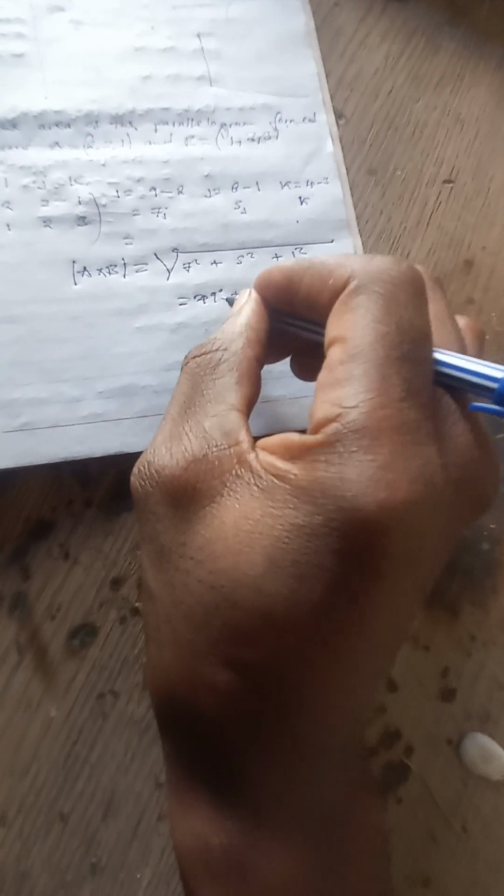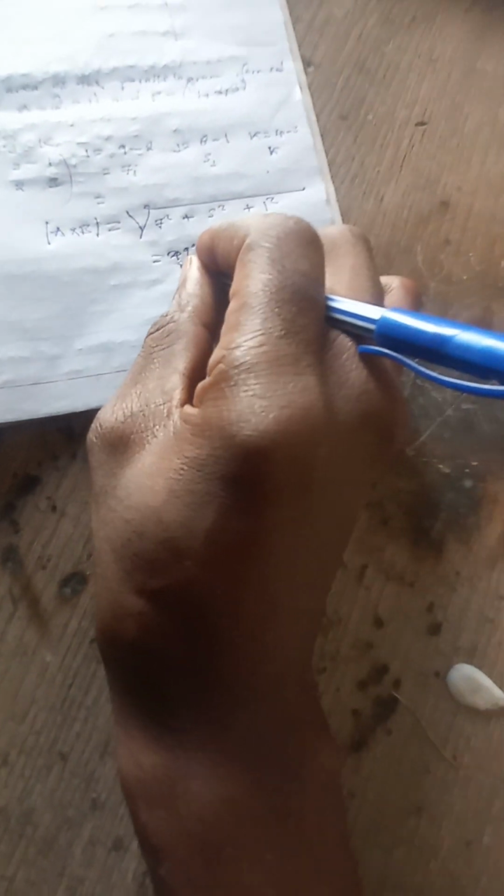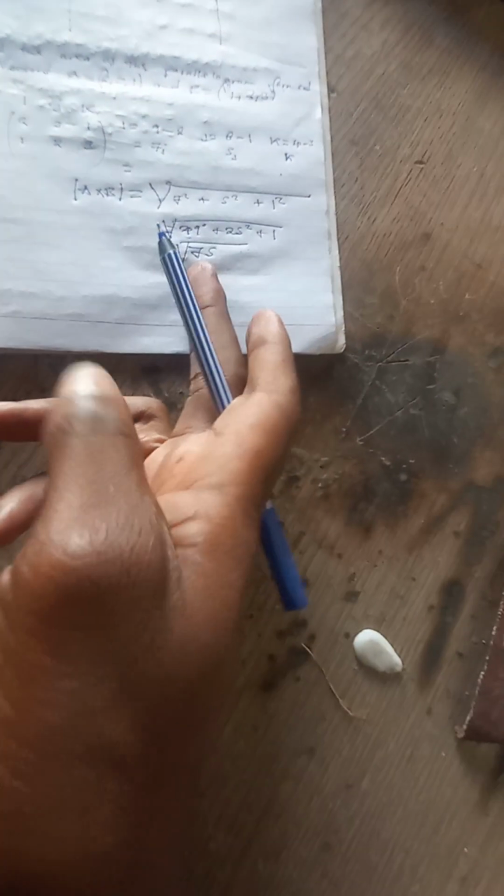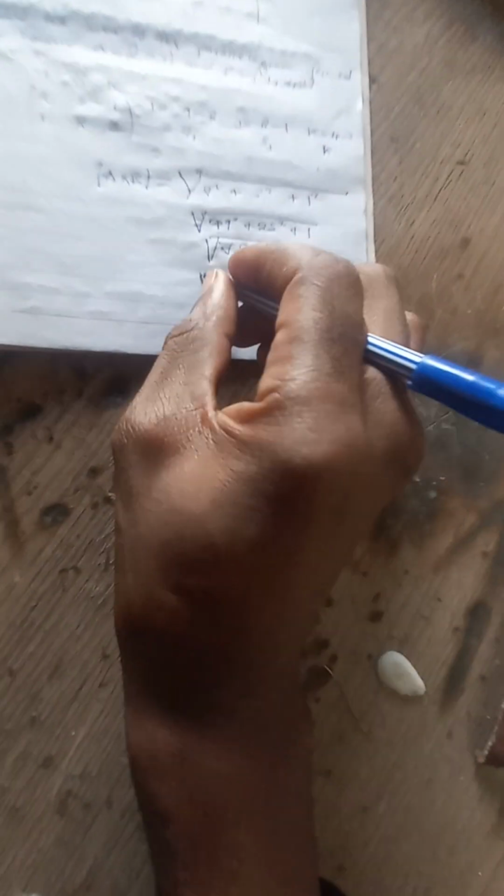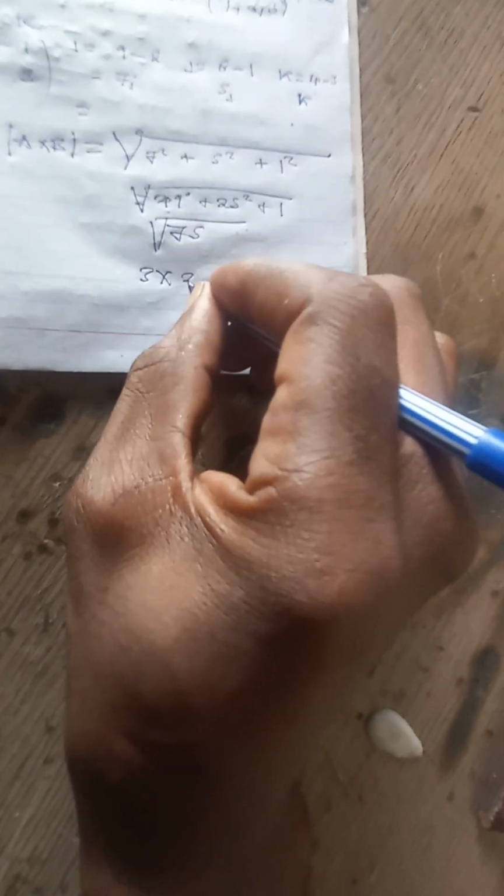Okay, if this is added, we have 75. Hence, we can say two numbers that we can multiply to have 75 are 3 and 25.